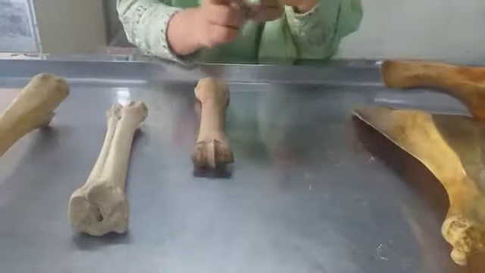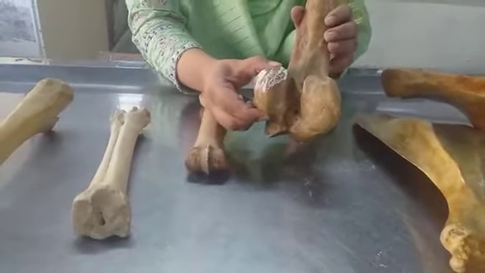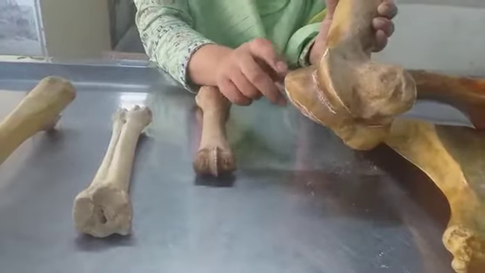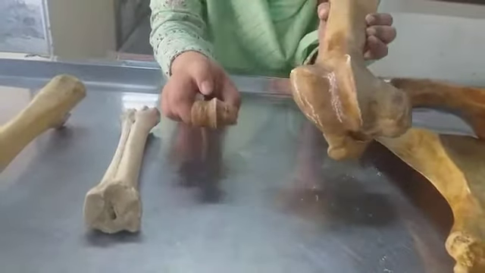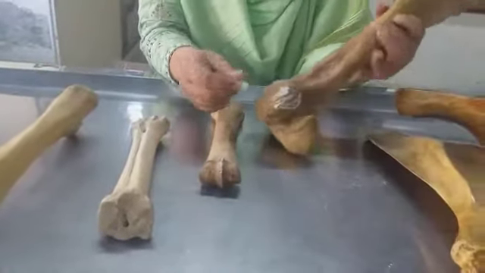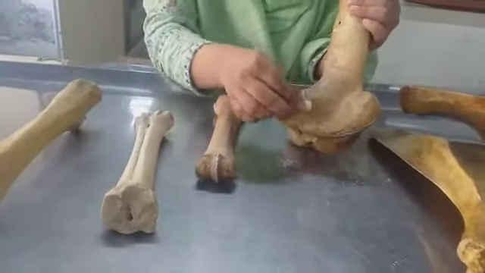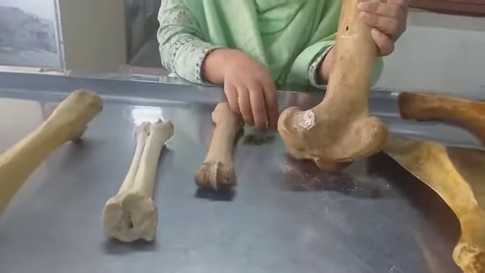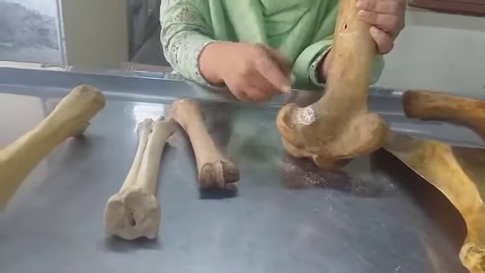Trochlea and capitulum are further types of the condyles. Where the center has a depression, it is called trochlea, and where the center has a ridge, it is called capitulum. And the smaller one, next to condyles, is called epicondyles. This is the rough enlarged part which is proximal to the condyles.